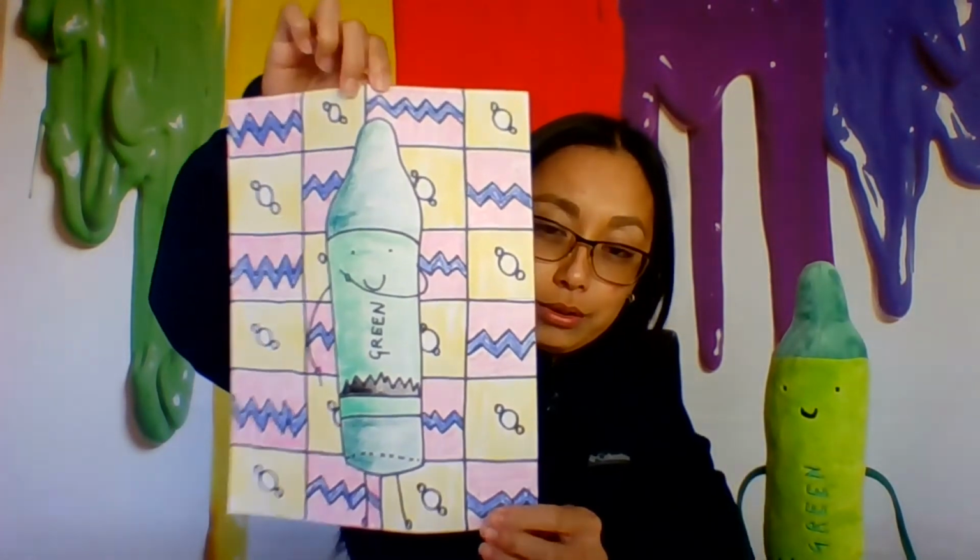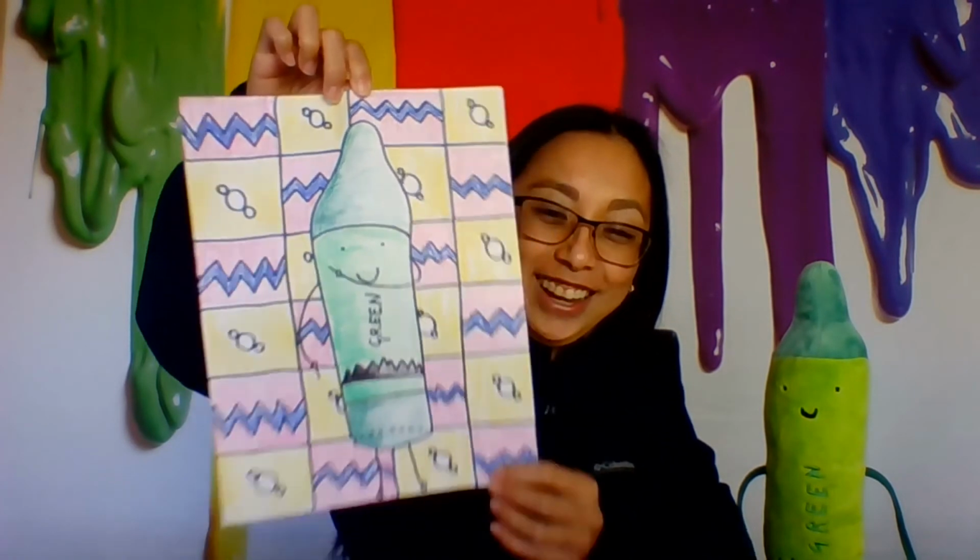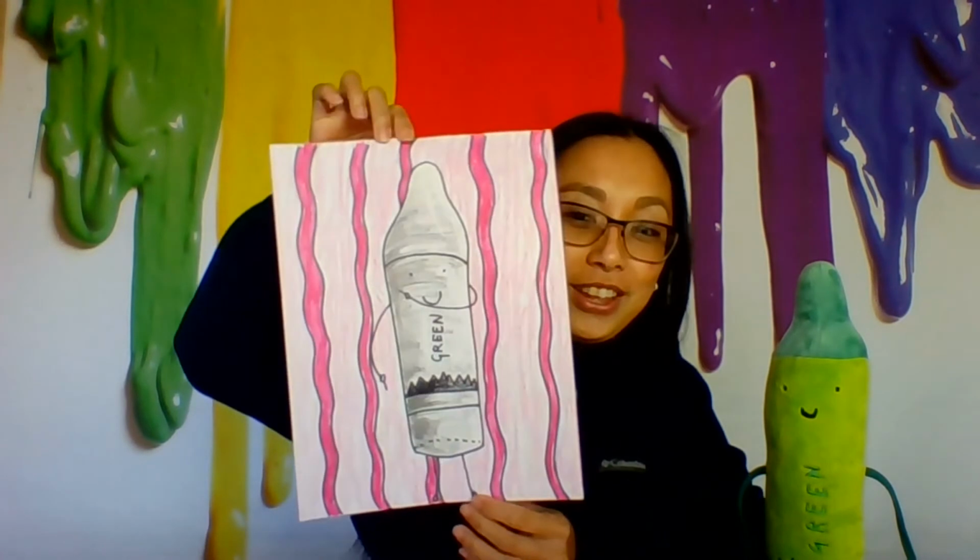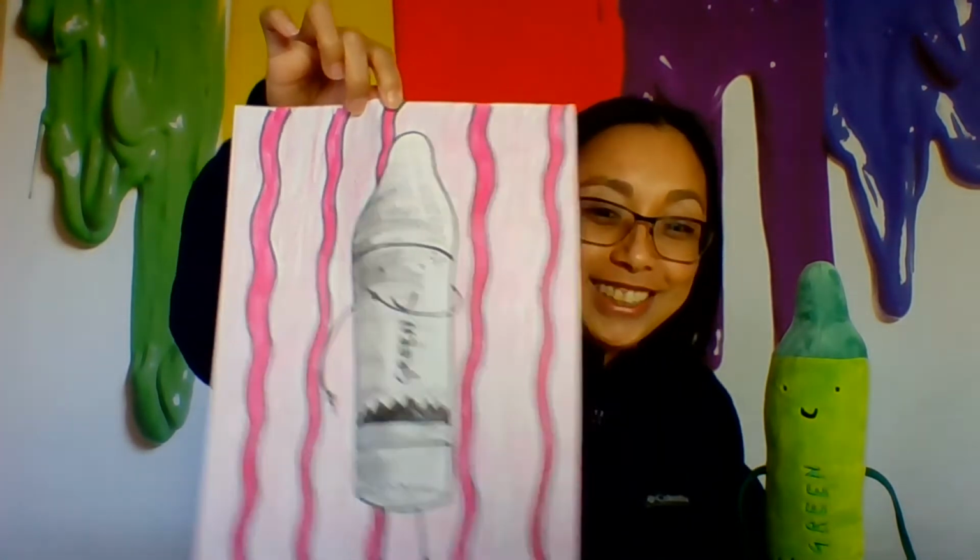So today we're going to do one of two versions. You don't have to do our subject matter. Today our subject matter is green crayon because we can't reach former president, Barack Obama himself. So we are going to create either crayon portrait 1, or crayon portrait 2. I'll see y'all on the drawing board.